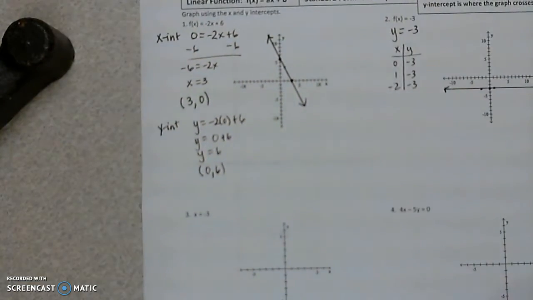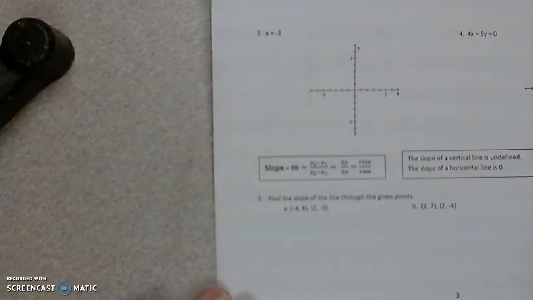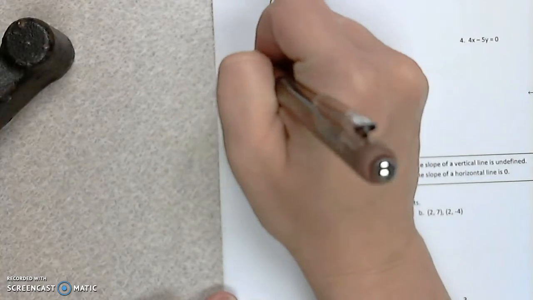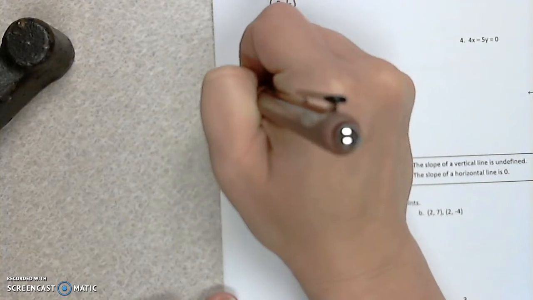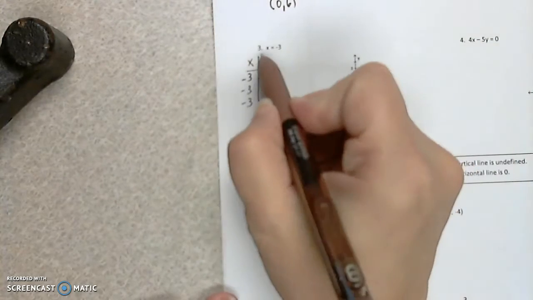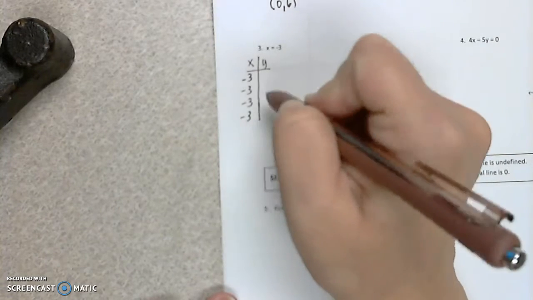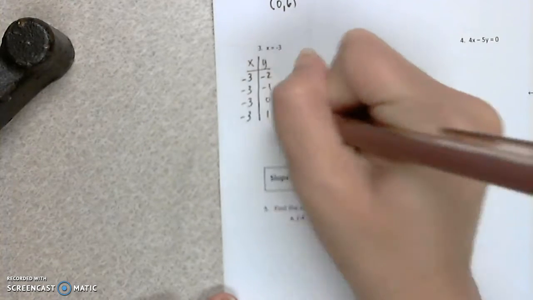So what if I have x equals -3? That's going to be something similar. Notice we're missing the y. So no matter what I pick for y, x is going to be -3. Every single point, x is -3. And I can pick anything I want for y.